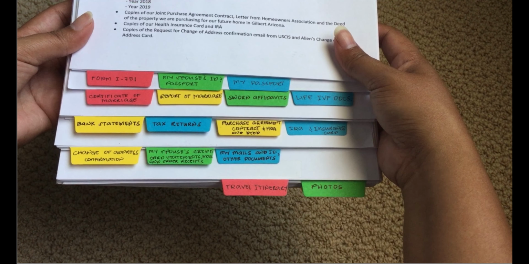Okay, so here I use name tags to separate the documents. In that way, it would be easier for the officer who is going to be reviewing my case to find which document they need.